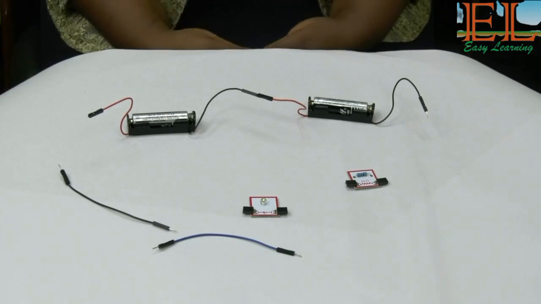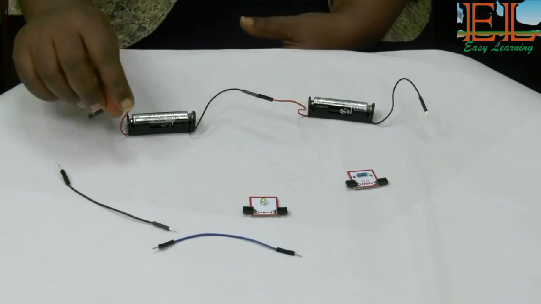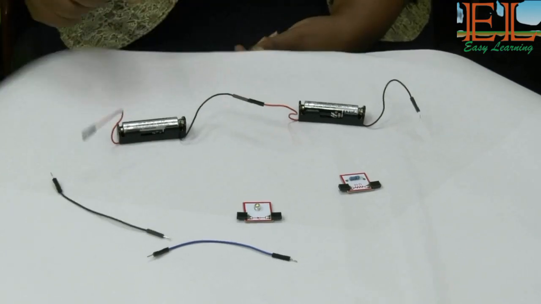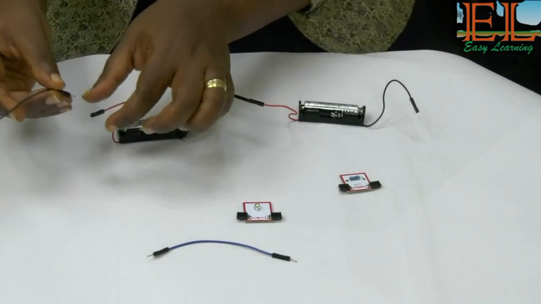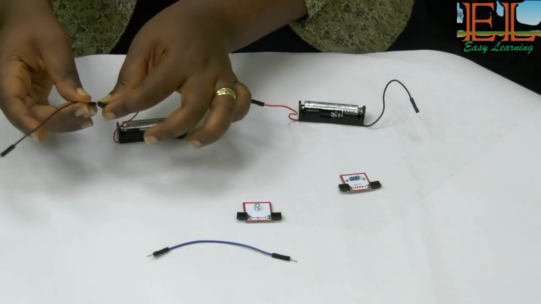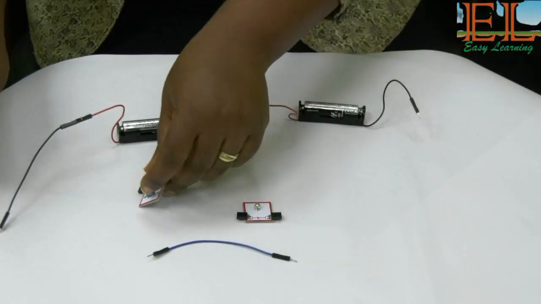Now like we said, we look at our circuit diagram and pick a starting point. Our starting point for this circuit will be the battery. We are picking from the positive side of the battery. I need to put in another connecting wire so that I'll be able to join the battery to the resistor.